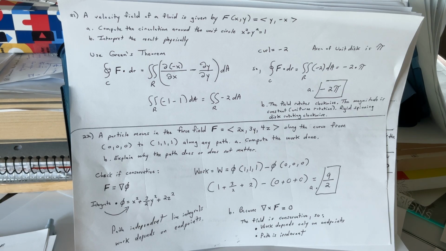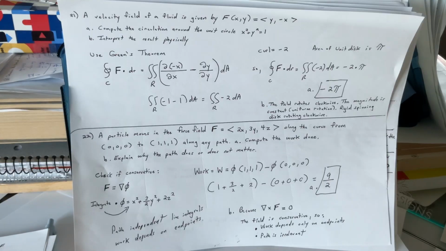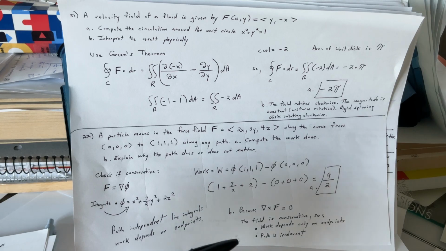And if the field is conservative, there's a couple things we could determine. We can say with confidence in this situation, the work depends only on the endpoints. And think of work, force, displacement. In physics terms, in this situation, it was a clear path. And the path in this situation happens to be irrelevant. We're path independent. Line integrals work depending on the endpoints. We're good to go with one like that. So that's 22, it's just for A and B.